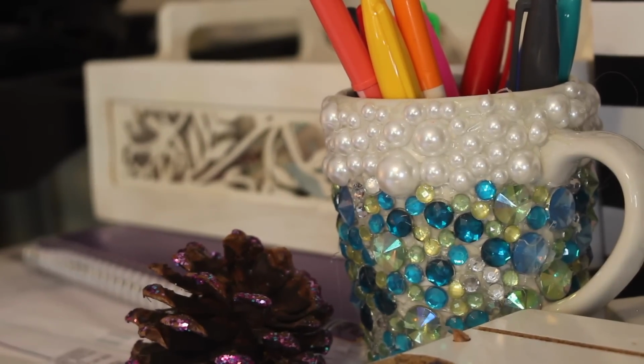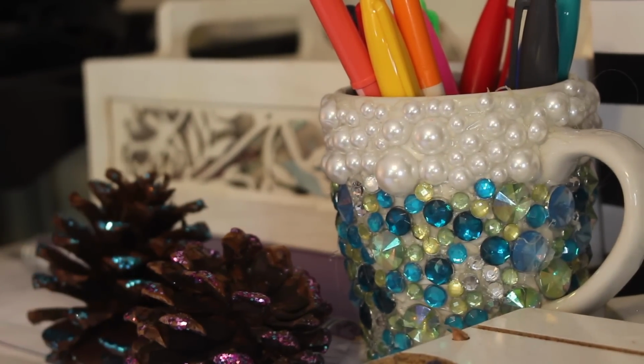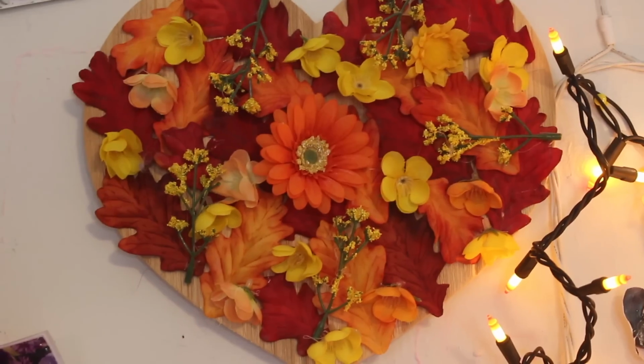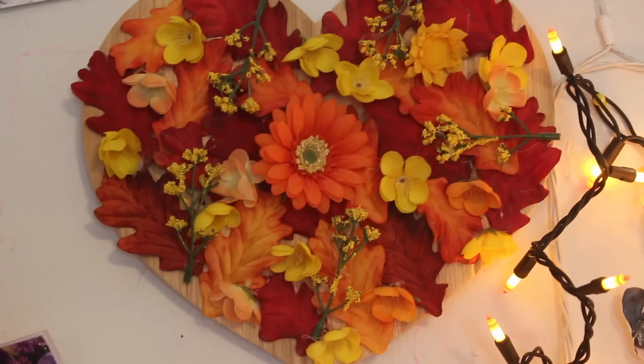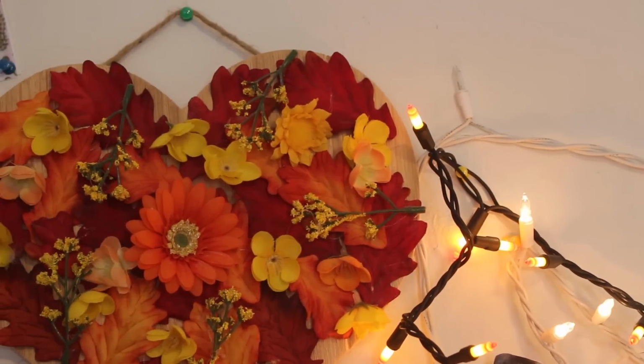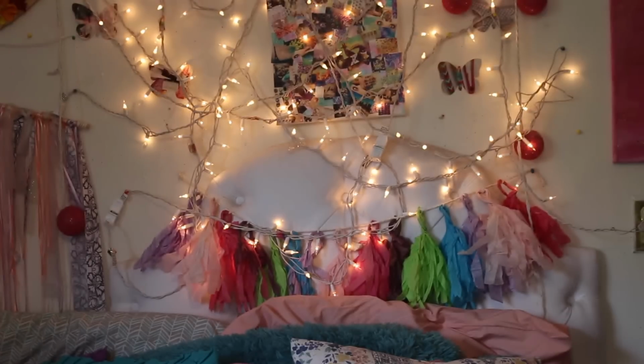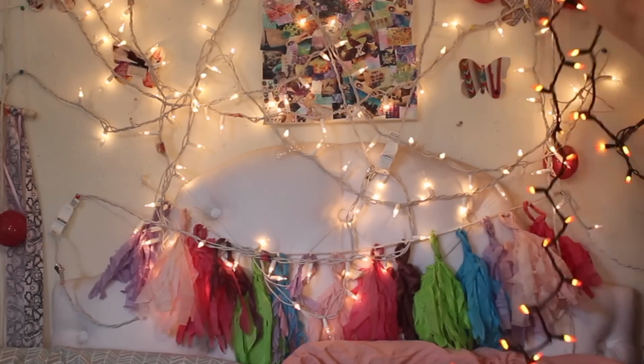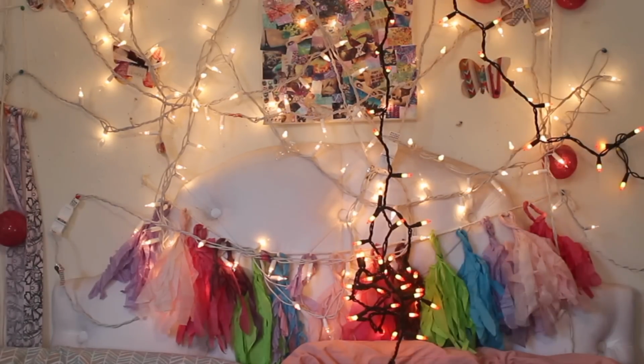So for my next idea, I put pine cones in my room. So for my fifth idea, I hung fall themed wall art onto my wall. So for my sixth idea, I got Halloween lights from Walmart and I hung them above my bed.